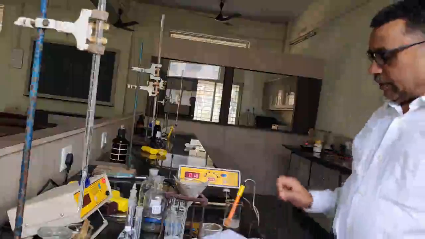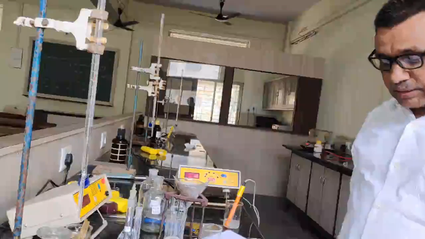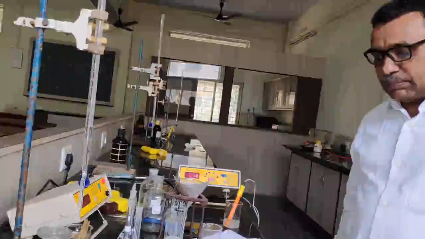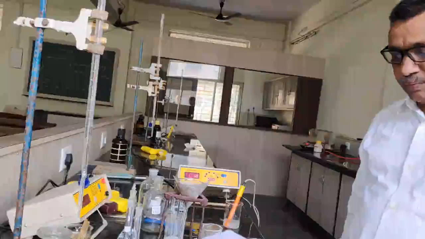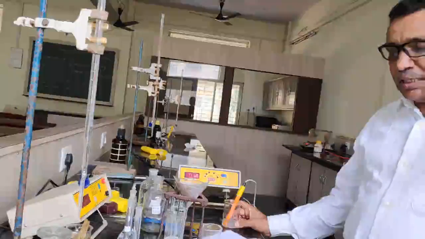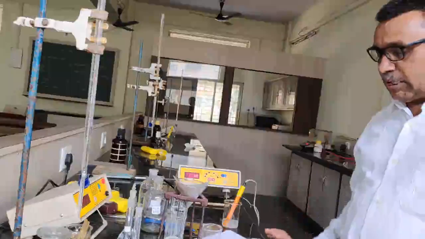With the help of this conductance I would like to determine the solubility of the barium sulfate. That is the calculation part. So the experimental part is completed here. There are 3 readings we have to take.